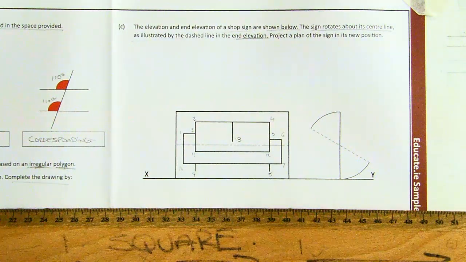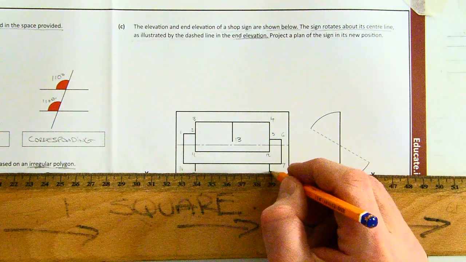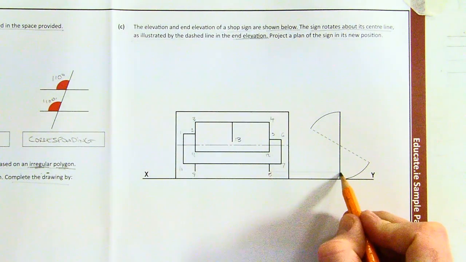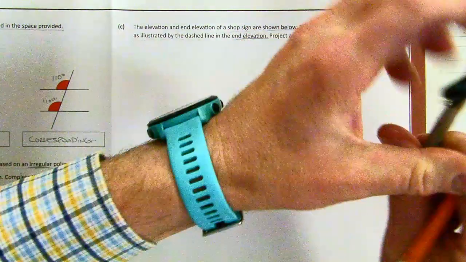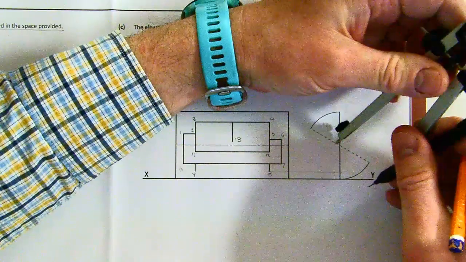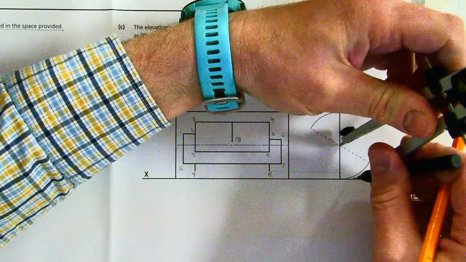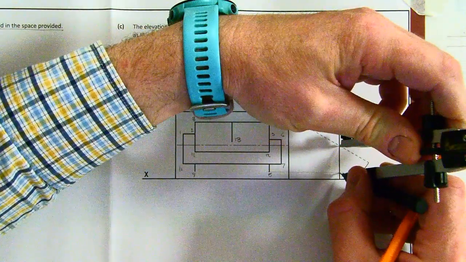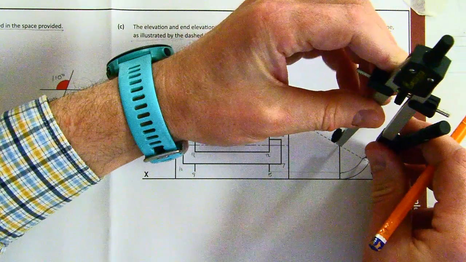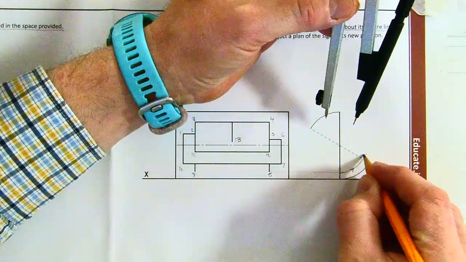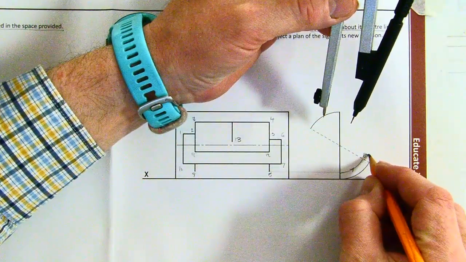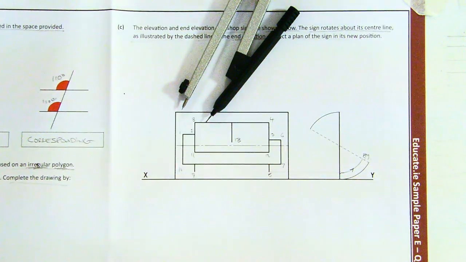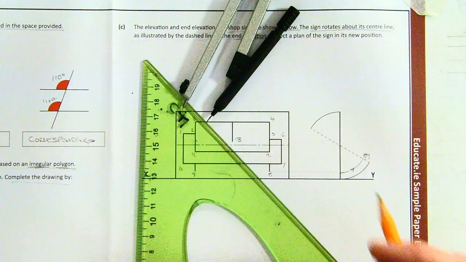So we're going to bring the points 8 and 9, they're level with each other, over to this line here. So 8 and 9 are now here. We put the metal part of our compass into the center of this, measure down to those 8 and 9, and we're going to rotate them around like that. Okay. So 8 and 9 are now somewhere on that point.